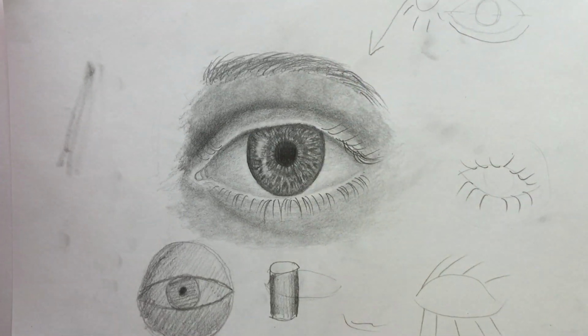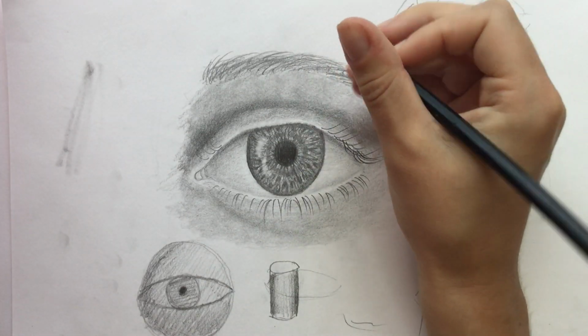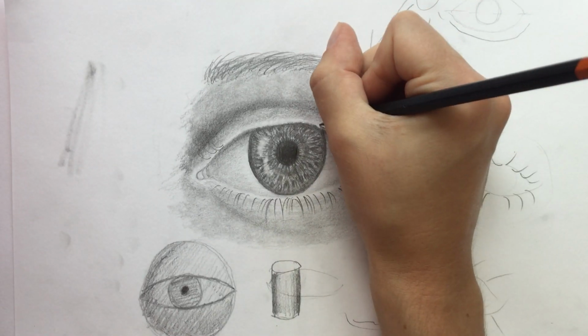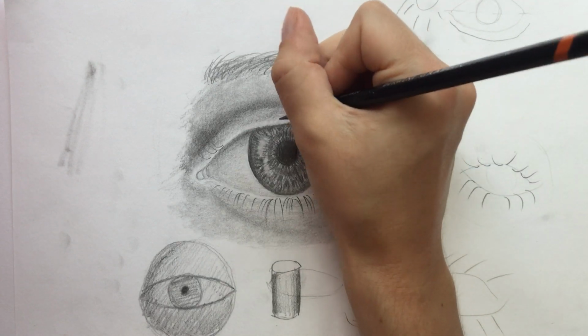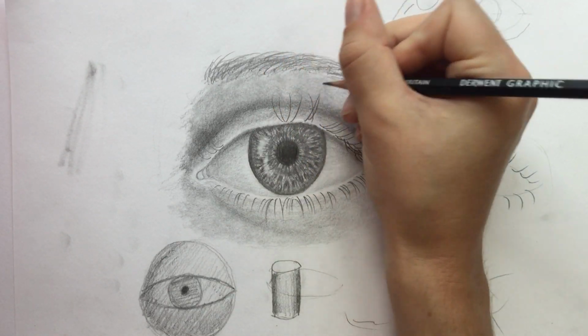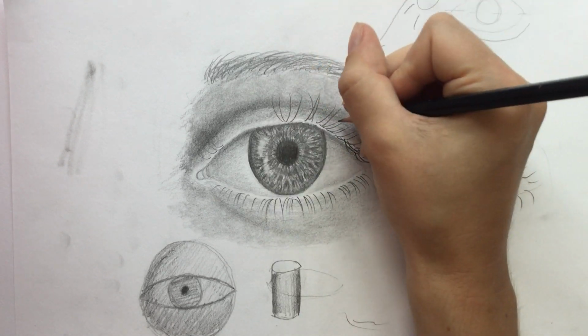Especially if you're drawing somebody with makeup on, they will probably have much thicker, much darker lashes. Again, with the clumps, make sure you add in those.